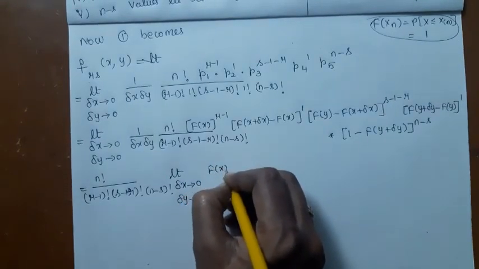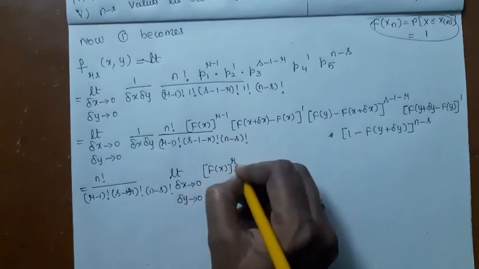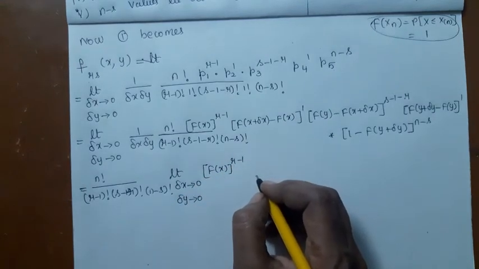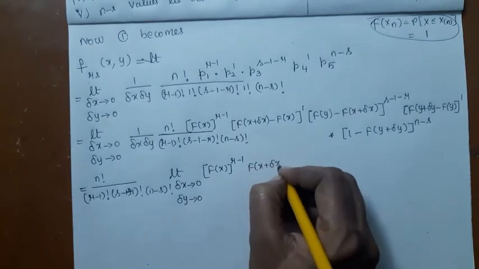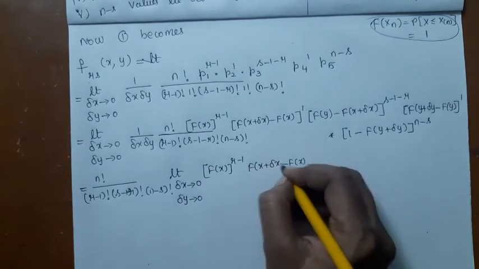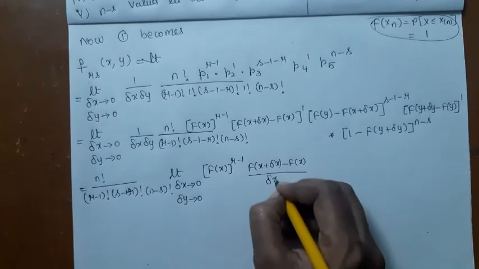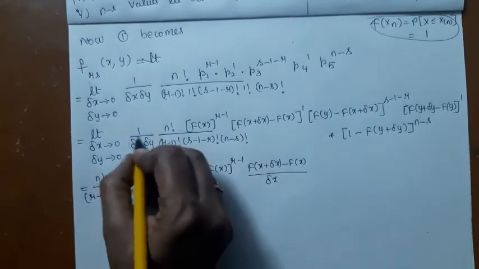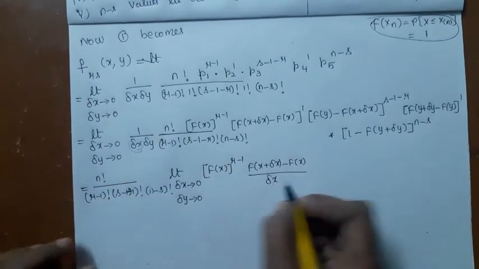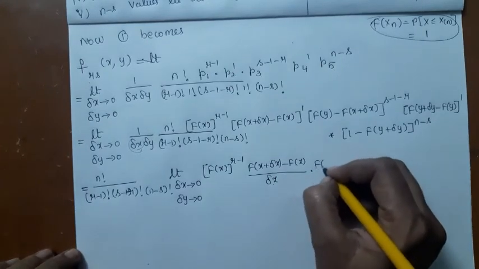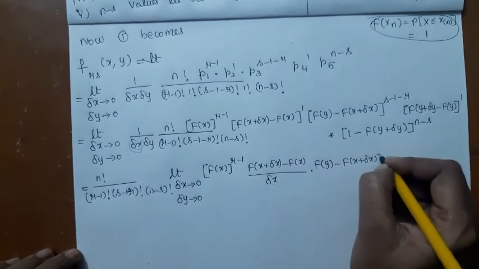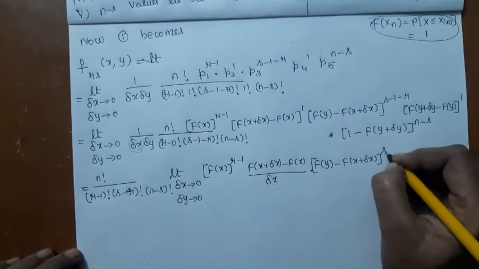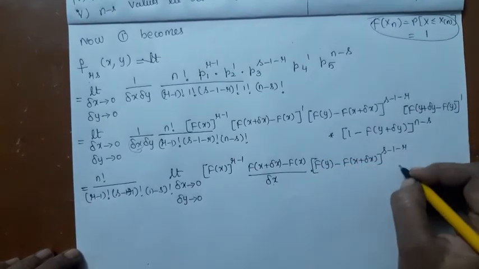I have F of x power r minus 1, which does not contain any of the terms delta x or delta y. F of x plus delta x minus F of x by delta x. I am bringing this delta x here, into F of y minus F of x plus delta x, the whole power s minus 1 minus r. I don't want to disturb.